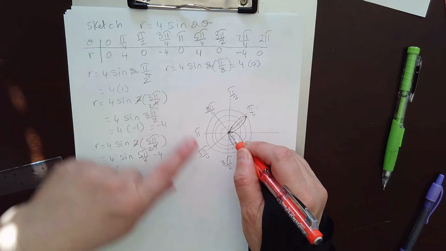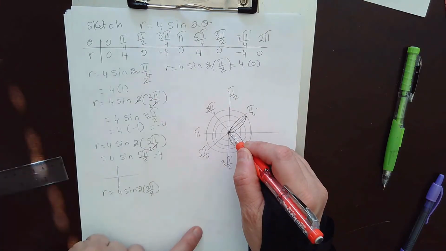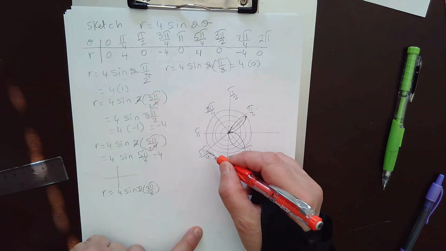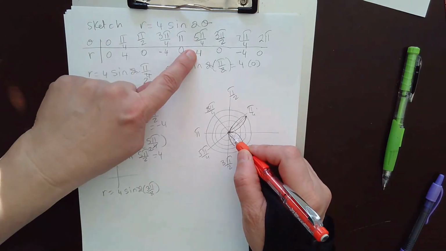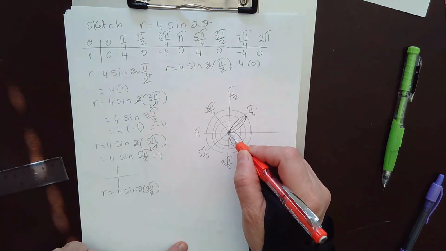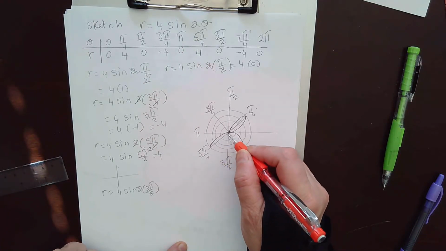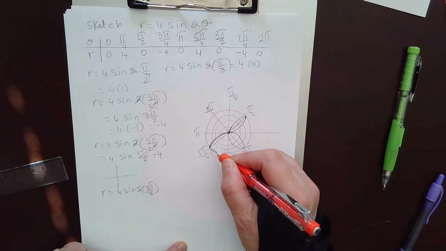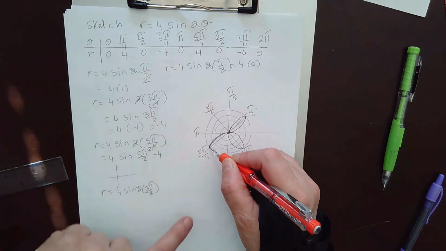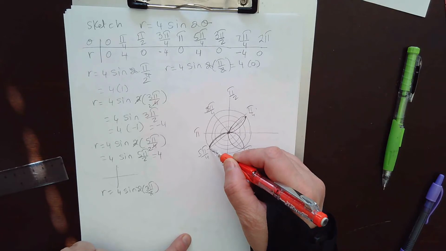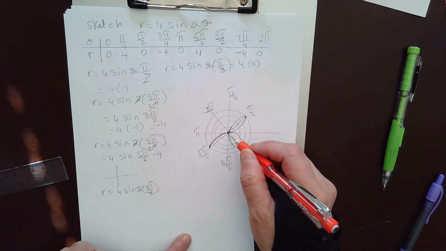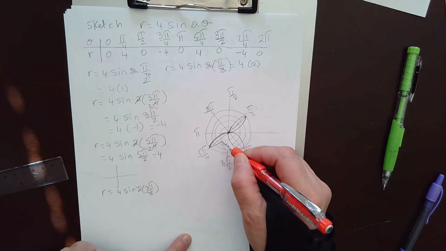Okay, from pi, I go to 5 pi over 4. Where's 5 pi over 4? There it is. 5 pi over 4 is 4. So I go 1, 2, 3, 4. Here it is. Now from 5 pi over 4, I go to 3 pi over 2. 3 pi over 2 is 0. Here's 3 pi over 2, and here's the 0 for 3 pi over 2. And here it is.